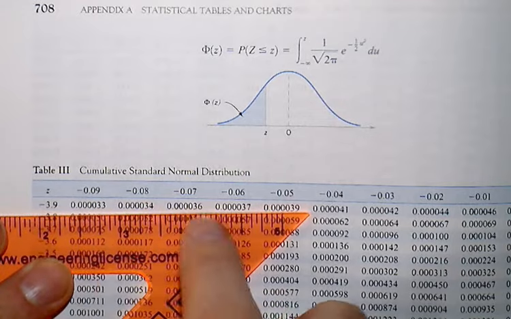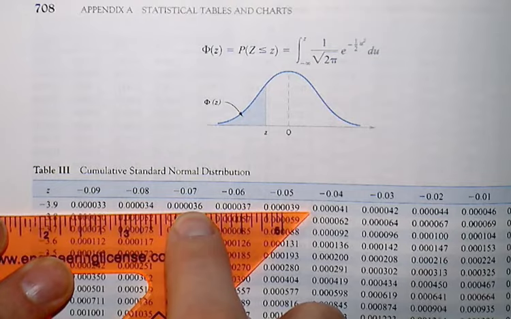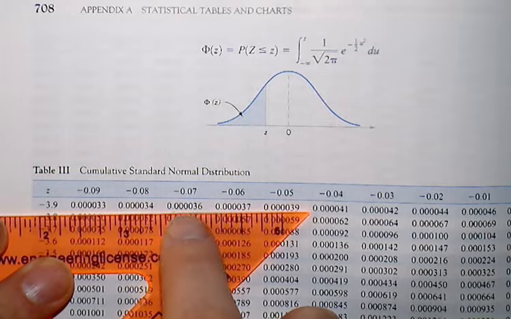And the number that's in the table then is the tail area that's to the left of z, right? So that says, wow, there's a really small amount of area to the left of minus 3.97 on the standard normal distribution, 0.000036. If you want percent, of course you multiply this number by 100 to get percent.